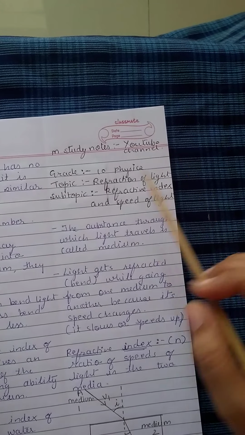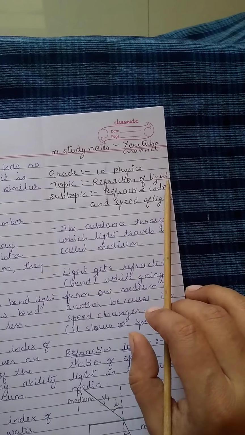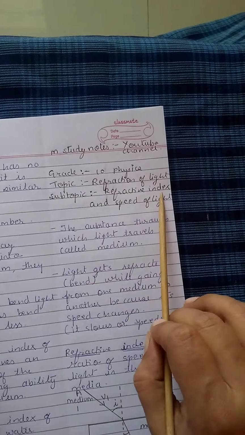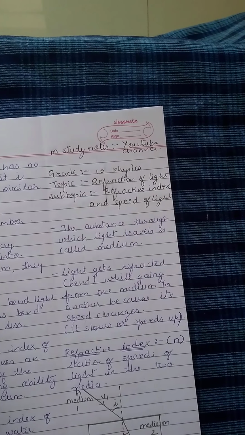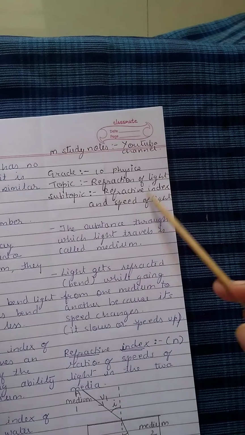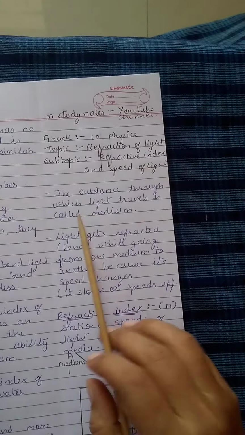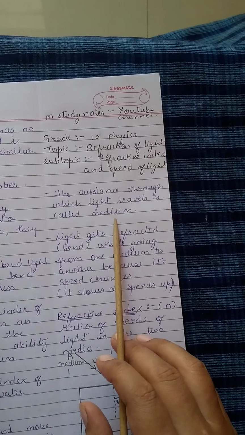In this video I am going to discuss grade 10 physics. The topic is refraction of light and the subtopic is refractive index and speed of light. This is a very important topic in physics to understand what refractive index is and how it's related to the speed of light. The substance through which light travels is called the medium.